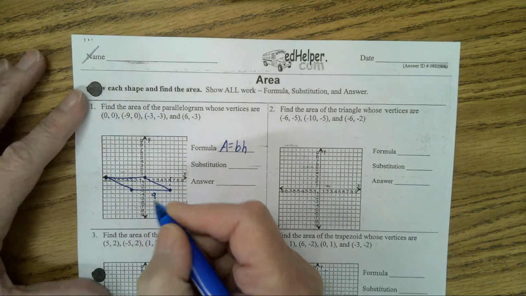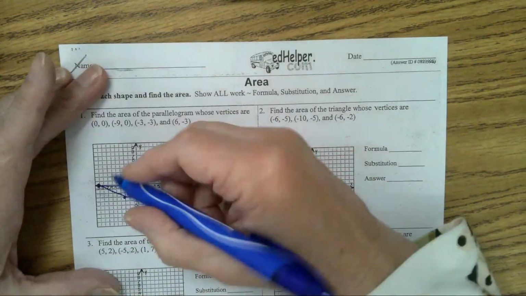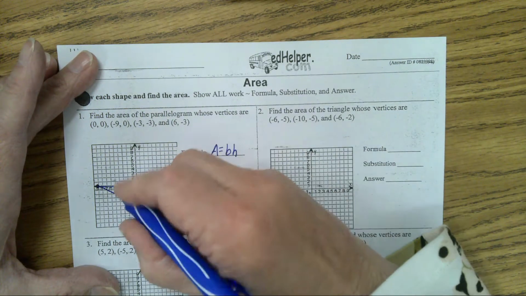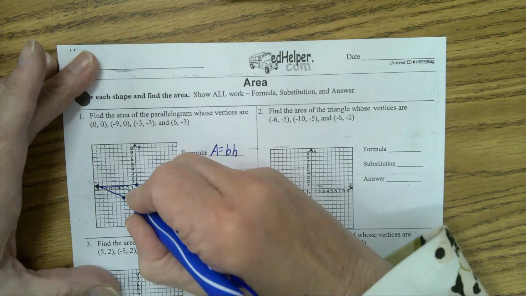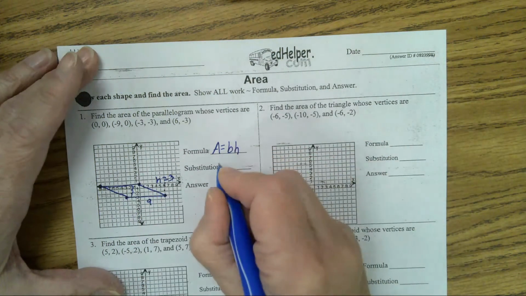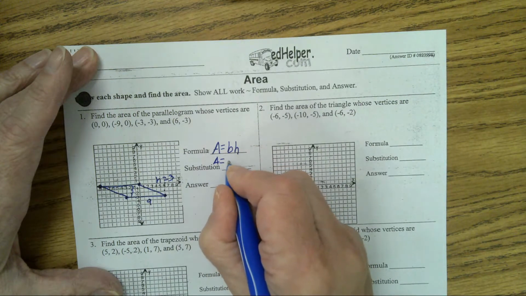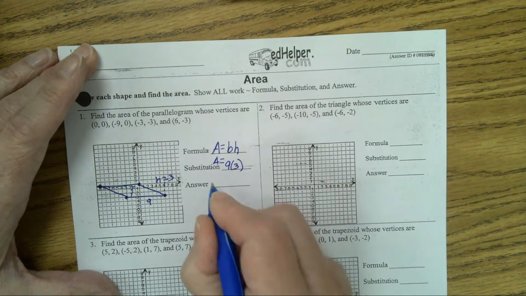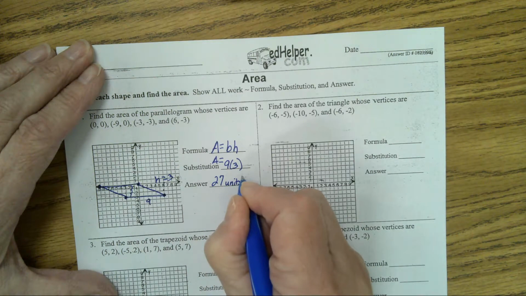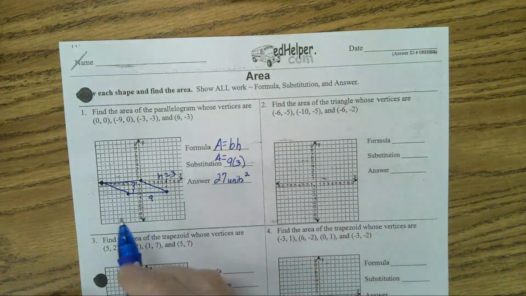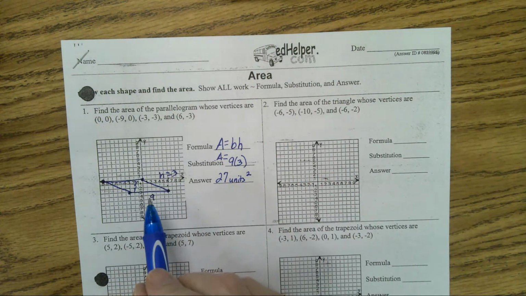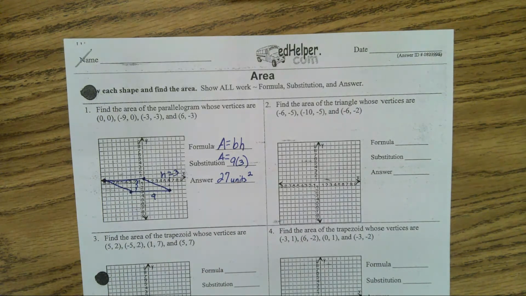The height is the distance between the parallel lines here. So if this is 9, what's the distance from here to here? 1, 2, 3. The height is 3. So A equals 9 times 3, and the answer is 27 units squared. The little 2 means we are measuring squares. So if you counted the squares and could take the little halves and put them together, you would have 27. Any questions on that?